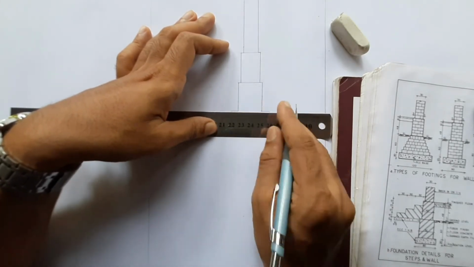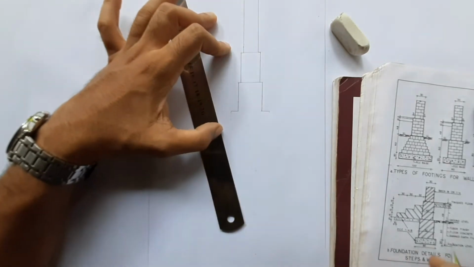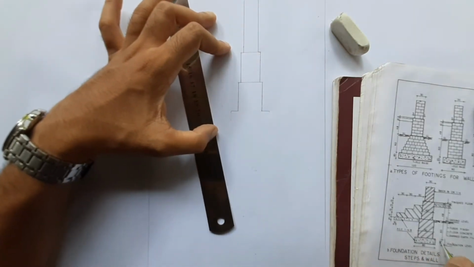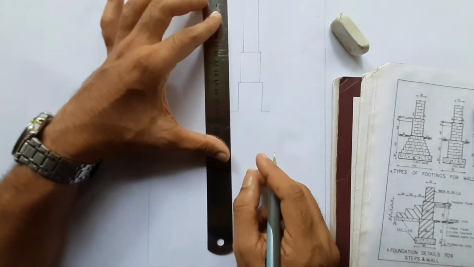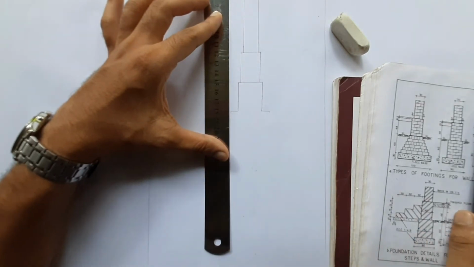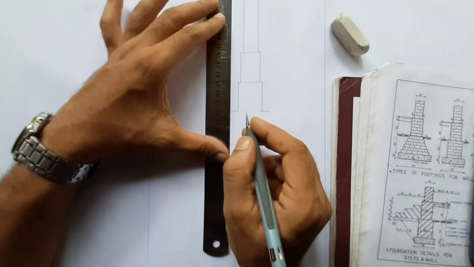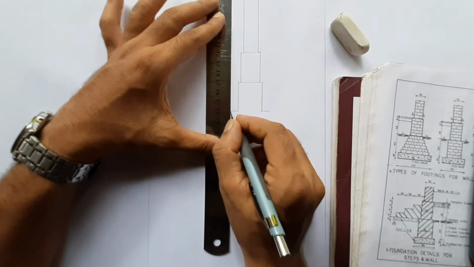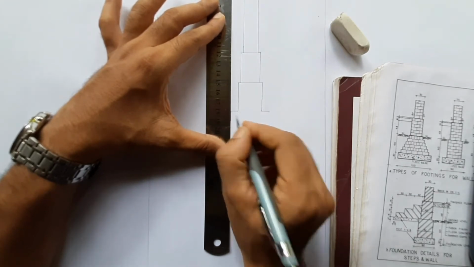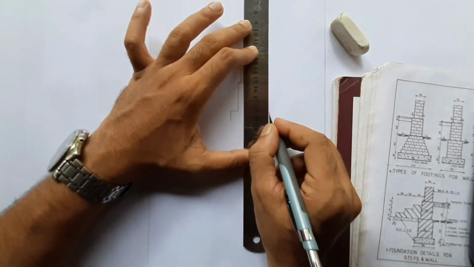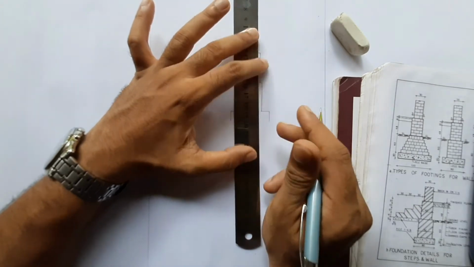Okay, so in this way. What about the thickness? Here it is given that it's 20. So you should take 20 into 1/20. That means 1. So you should provide a 1 centimeter thickness like this.